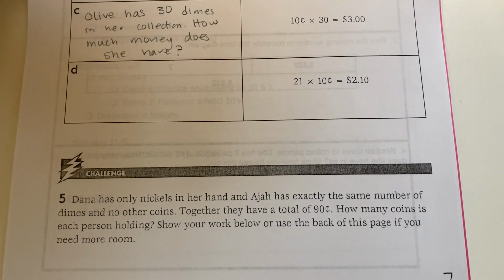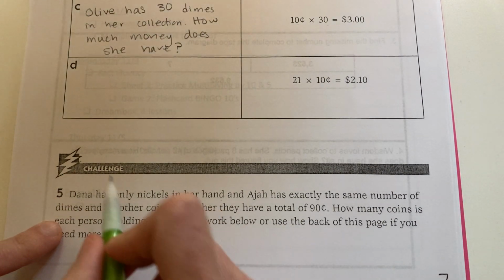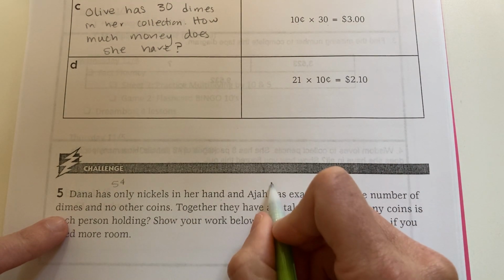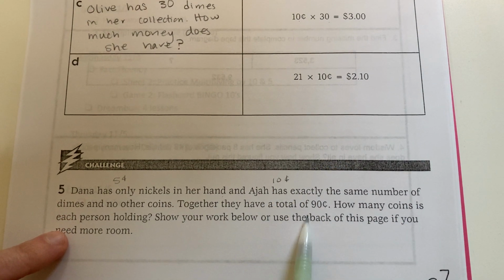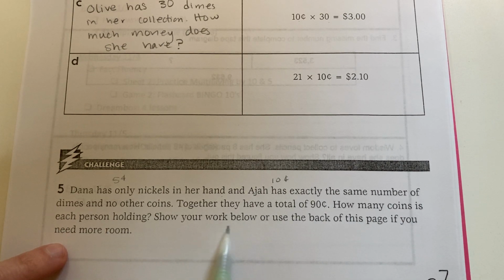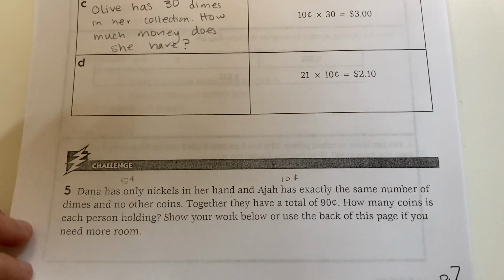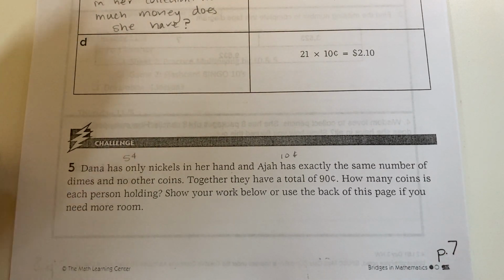And then finally, the challenge at the bottom says, Dana has only nickels in her hand. Okay, so Dana's only got 5-cent pieces. And Asha has exactly the same number of dimes. Asha only has 10-cent pieces and no other coins. Together they have a total of 90 cents. How many coins is each person holding? Show your work below or use the back of this page if you need more room. Sorry, there is something on the back of your page, but you can fit it wherever you can to try to solve that problem. I'll give you a hint. There's more than one possible solution.